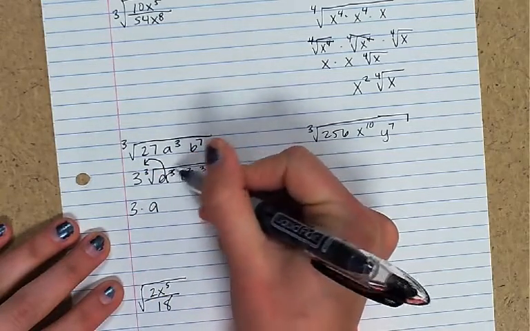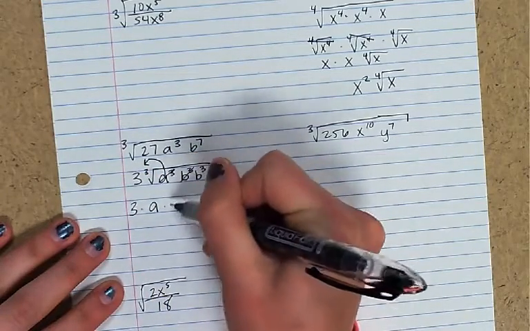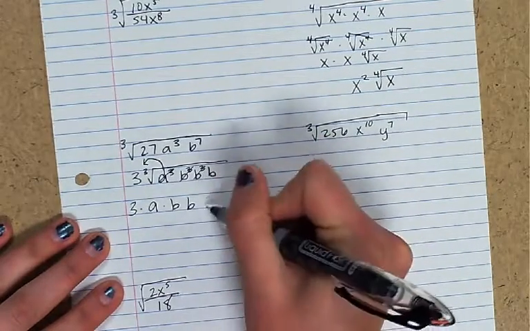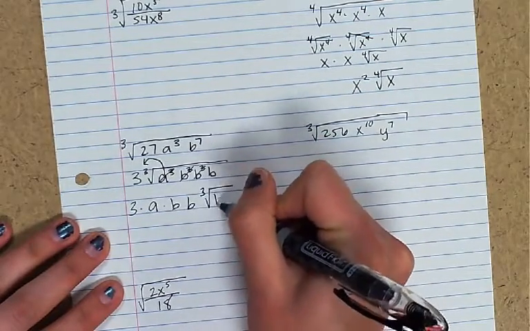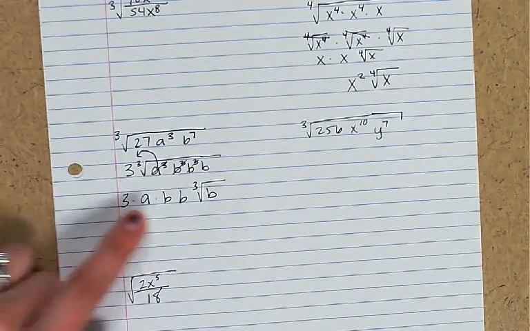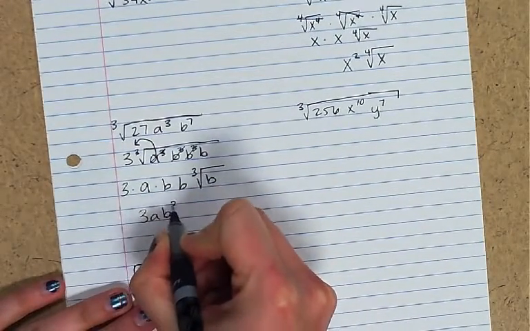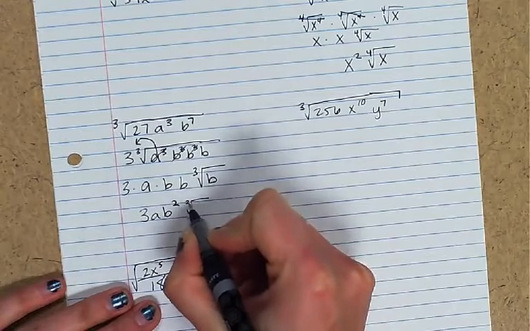That guy's taken care of. The cube root of b cubed is just b. And then we have one lonely cube root of b left. And then from there, just simplify the part out front. So this is 3ab squared times the cube root of b.